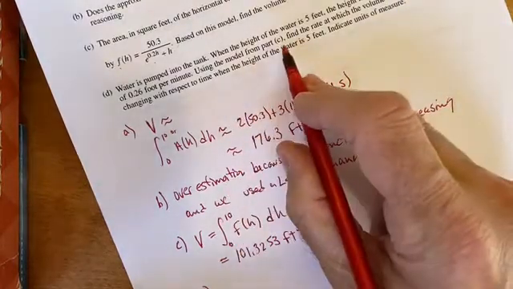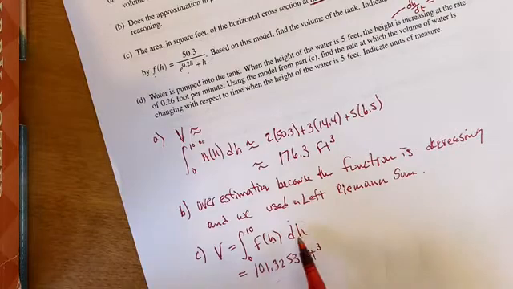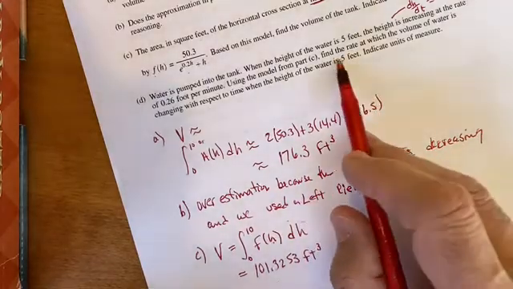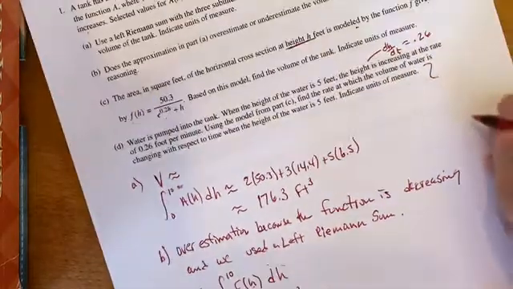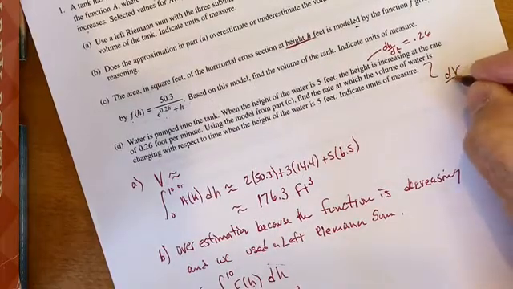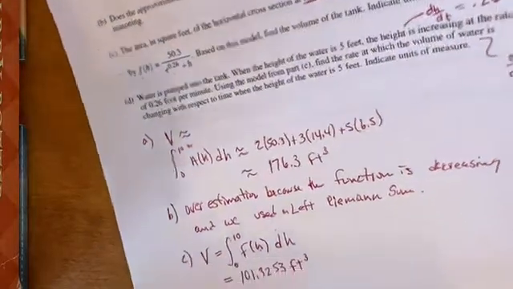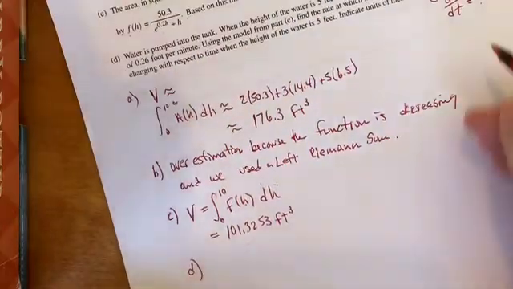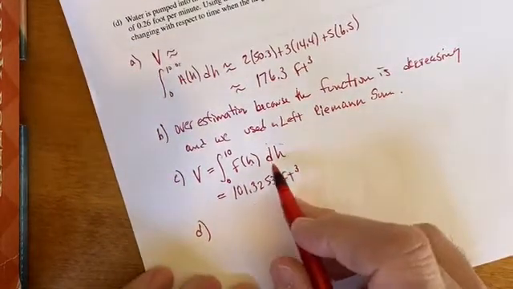Using the model for part C, this is the volume, and we integrate it based on the height. Find the rate at which the volume is increasing. So we're looking for dV dt when the height is 5. So we know h is 5, we know dH dt, and we want dV dt.